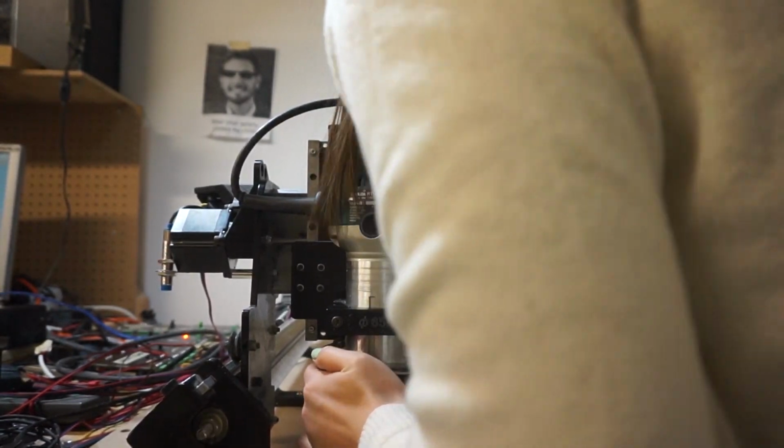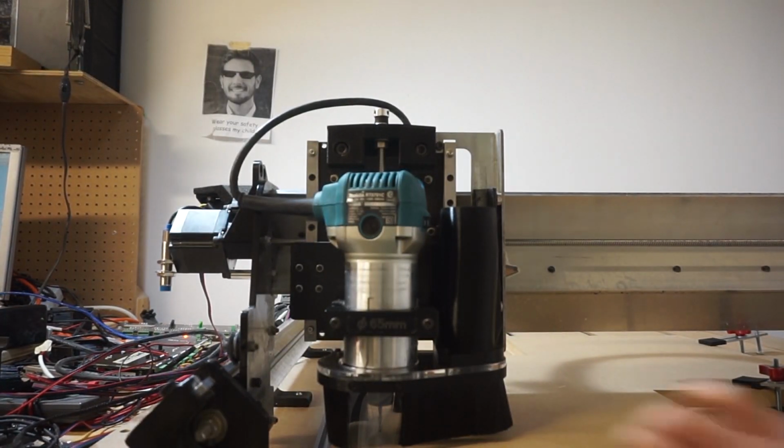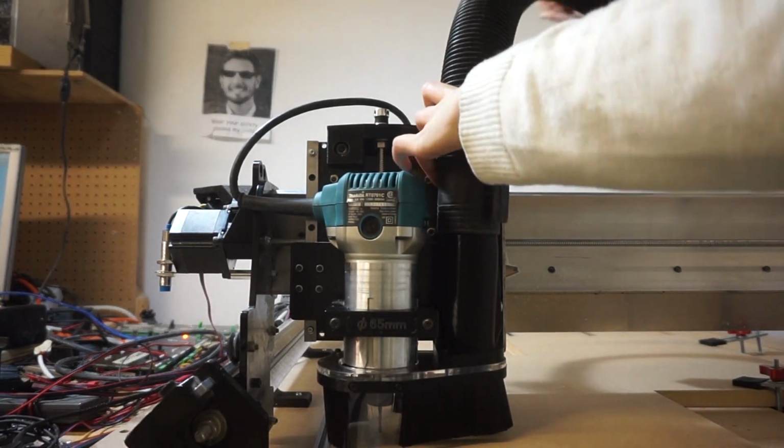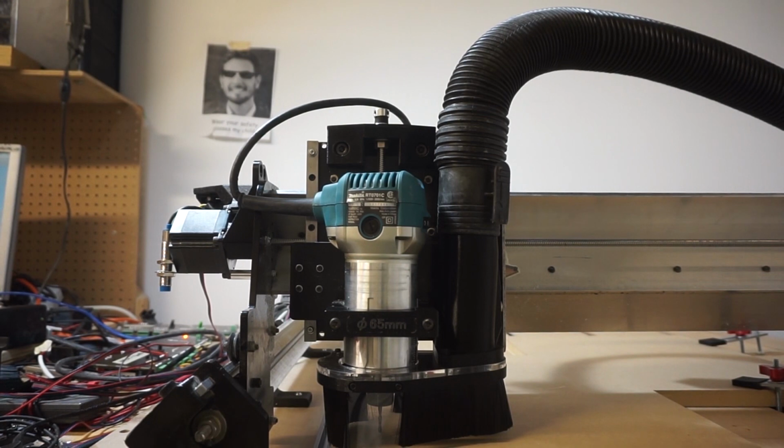These magnets are super strong. I don't know what else to say. Okay, so the viewing window can move around. Put the hose on. And I think we're good to go.